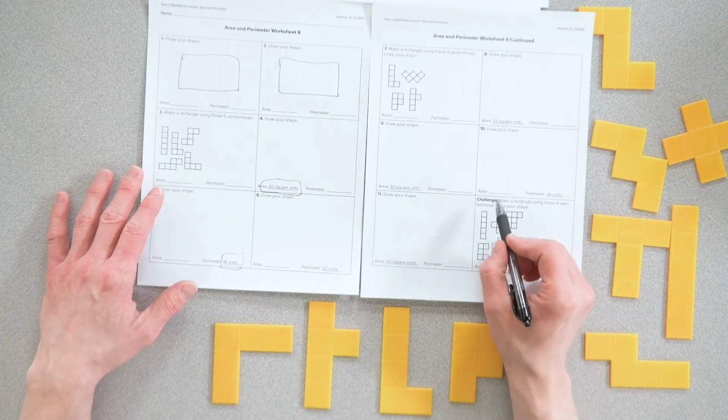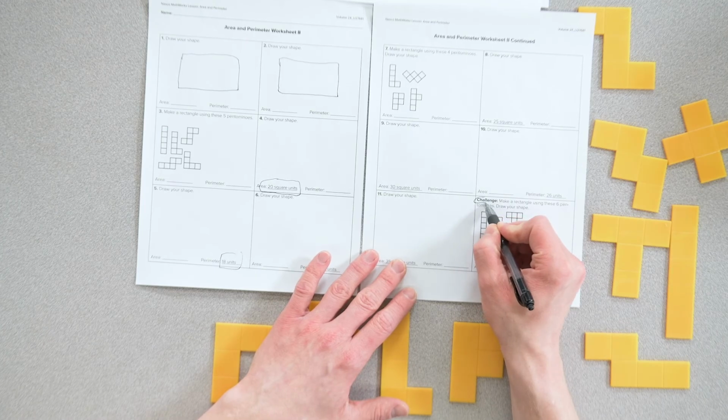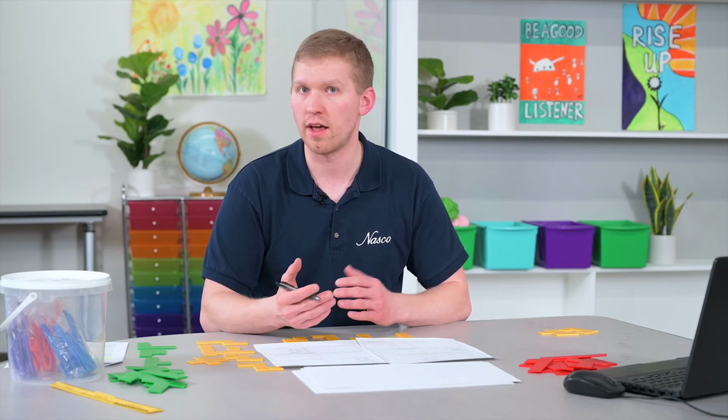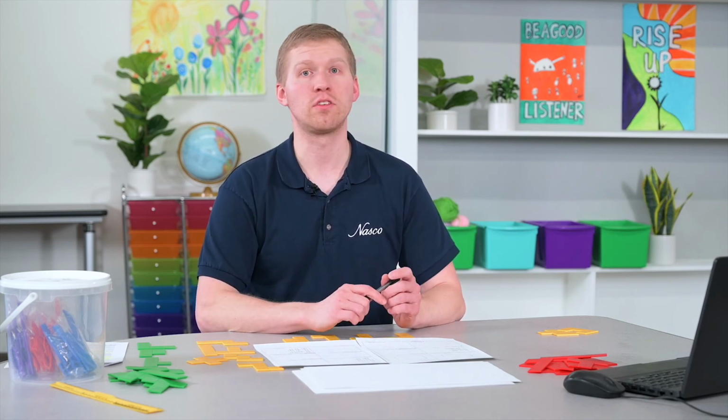The last one, the challenge, the last box, I would see what your parent and or teacher would like you to do if they want you to do that challenge and at what time. And that concludes the lesson for day number 2.